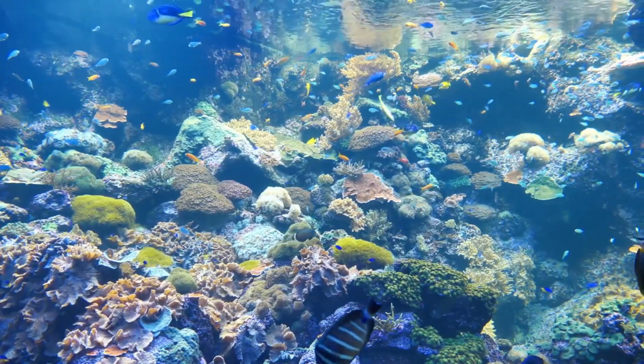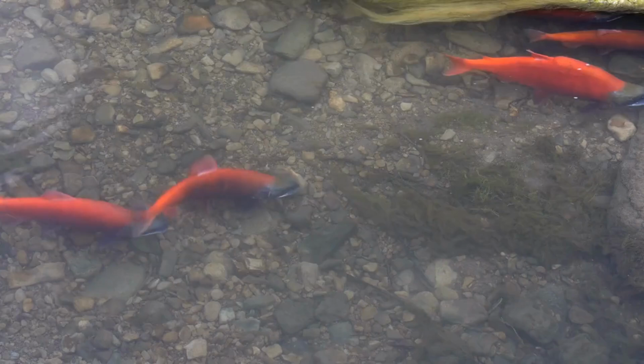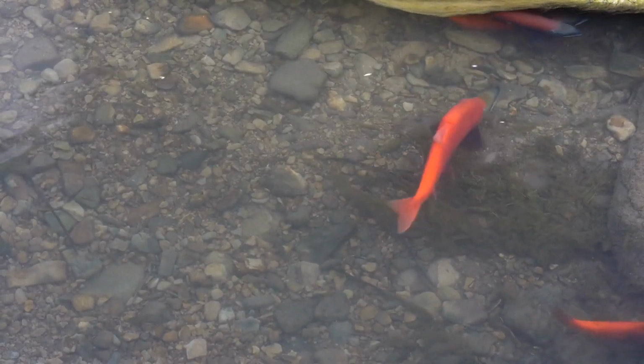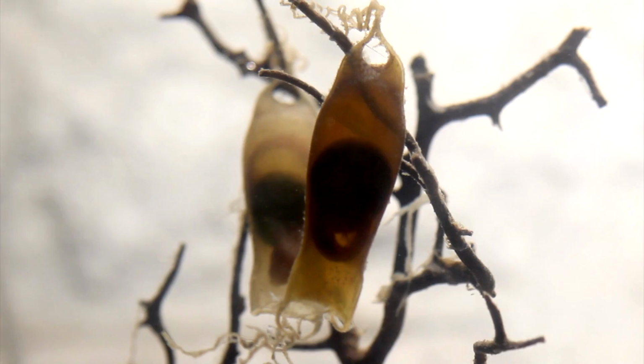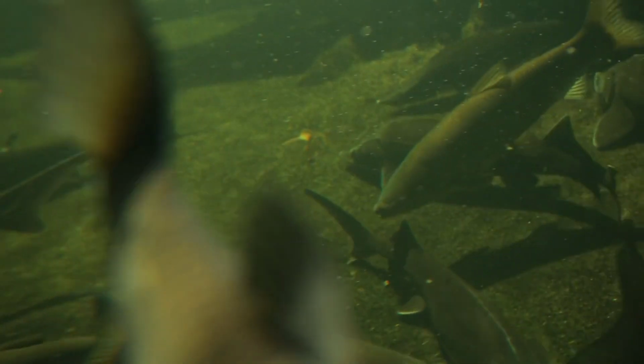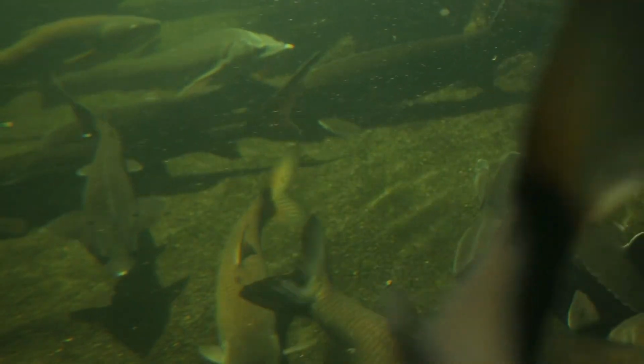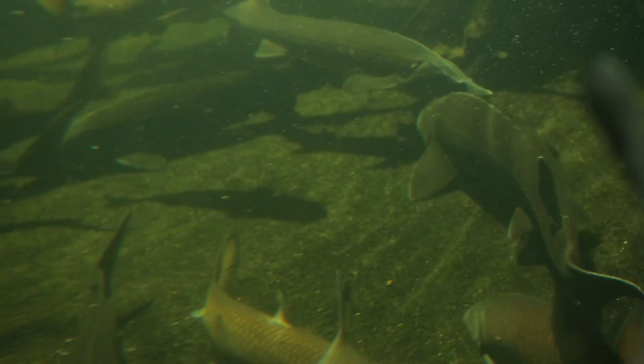They live in water and are cold-blooded. Reproduction. Most fish lay eggs, while some give birth to live young. Fish eggs are often fertilized outside the body in water. Examples: goldfish, salmon, sharks, whales. Whales are mammals, but they live in water.